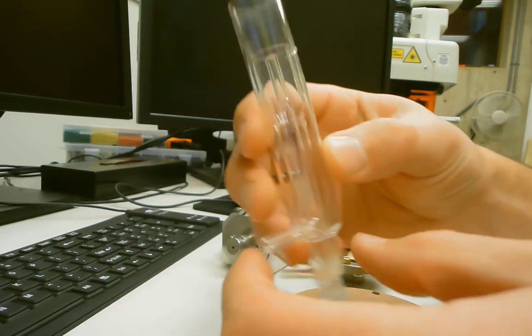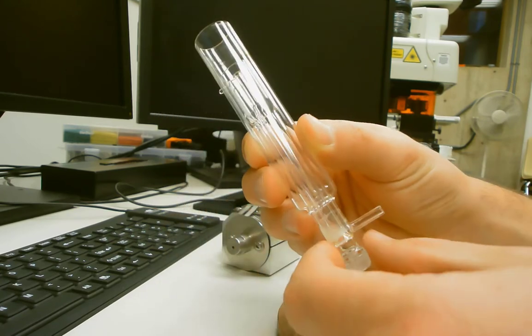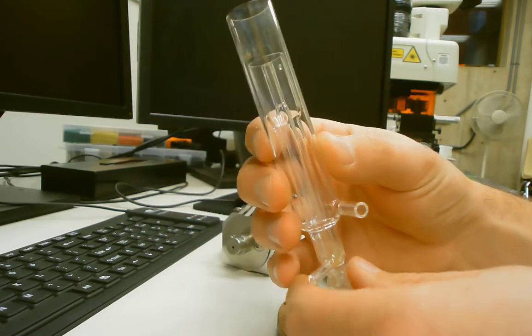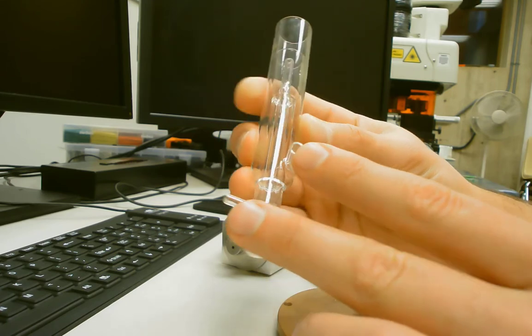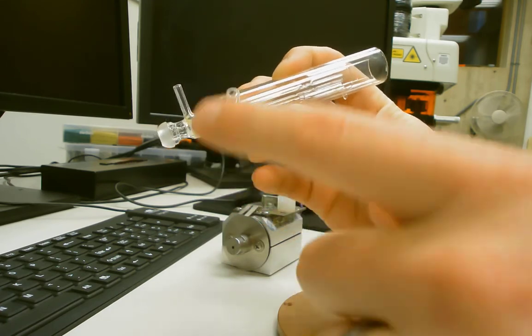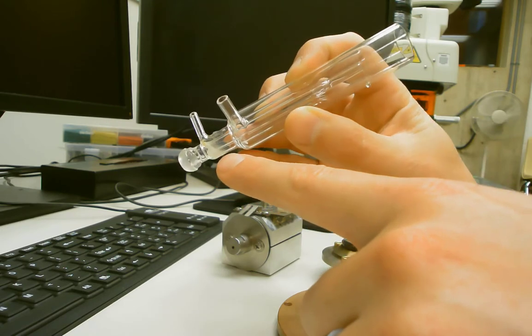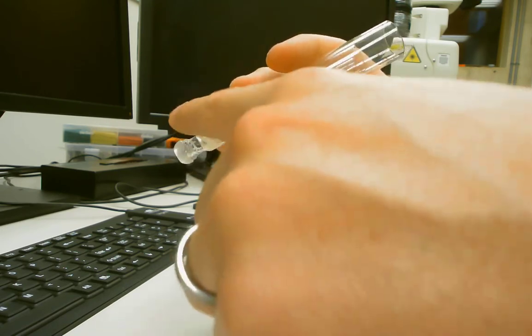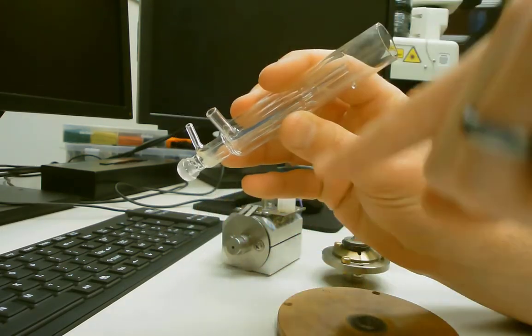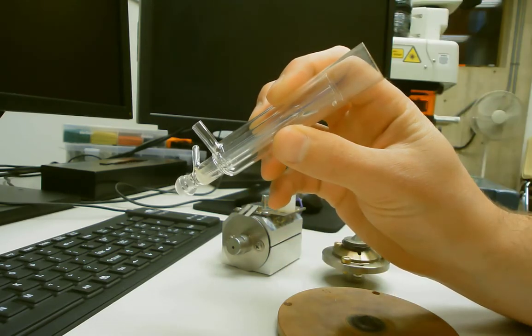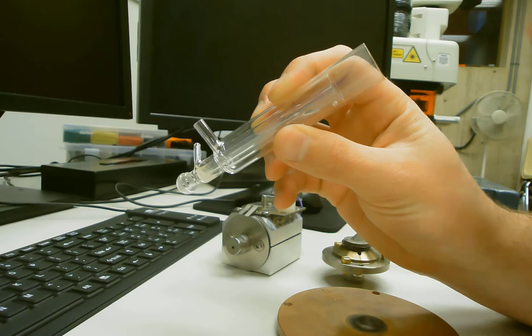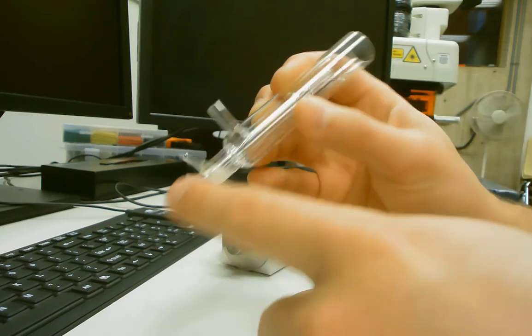So the first thing that we can show you is the quartz torch. This is the plasma torch. Here are the two ports where the argon was input, and you can see that the way it comes in, they kind of form a little vortex. They come in at an angle, so they cause a swirling motion, which will help confine the hottest part to the center. So there's two different ports there.